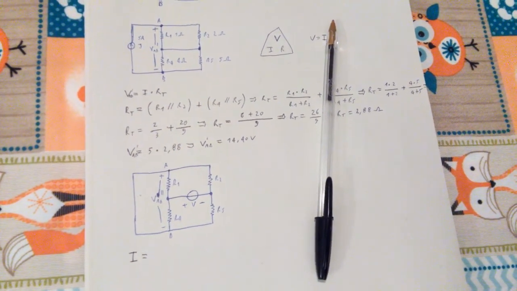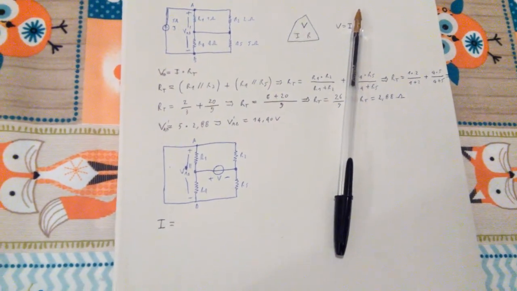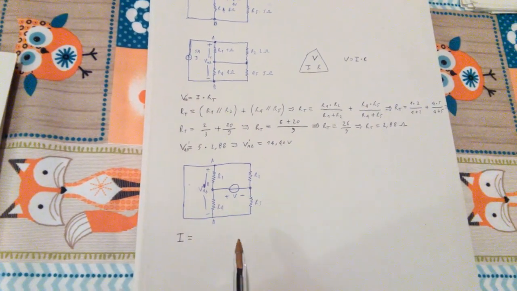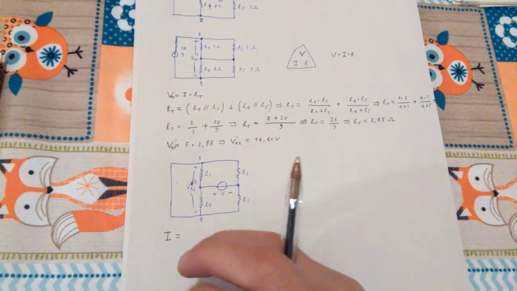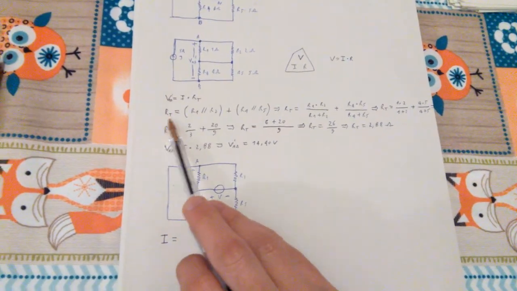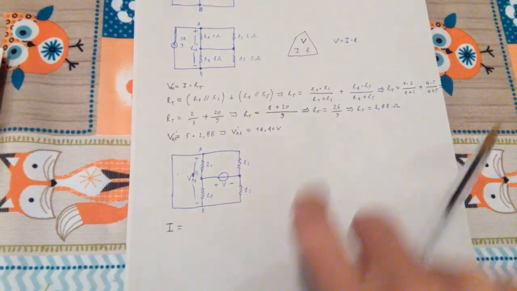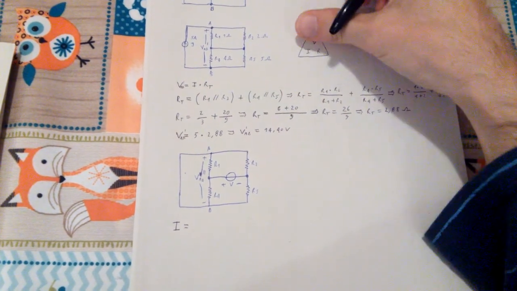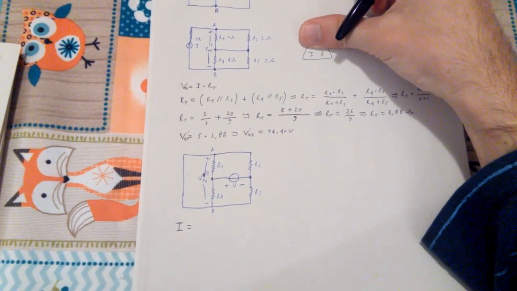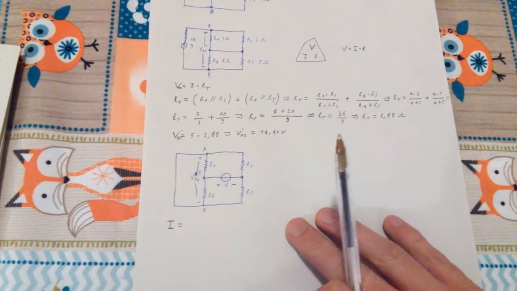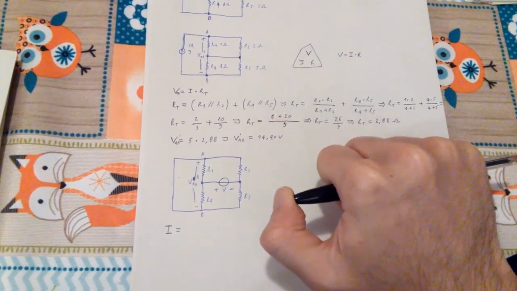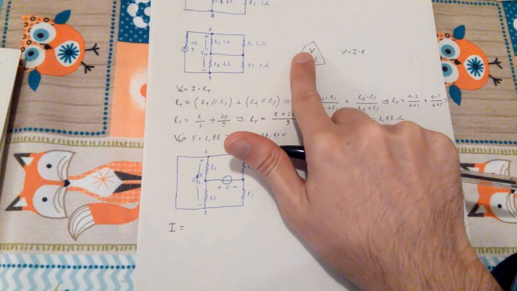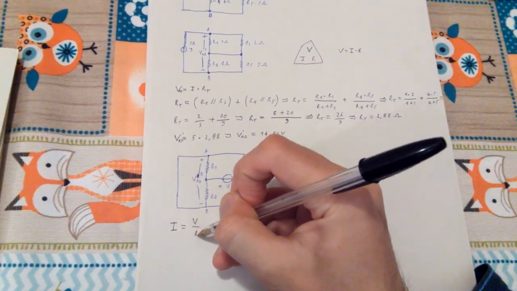So before even getting into this, I'm going to have to find the total resistance. The reason is that before we were looking for VAB, so we covered up V and had I times R. Right now we're still going to be using Ohm's first law. We're going to cover I. We are looking for I, so it's V over R.